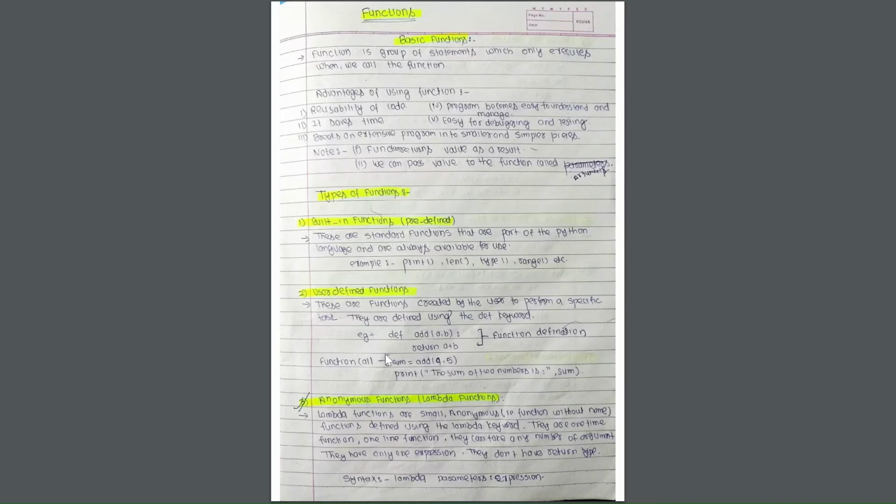Now we have to call the function. Without calling the function, it doesn't run. That's why it is necessary to call the function. sum = add(4, 5). Here 4, 5 inside add are the arguments that we are passing to the add function. After that, print the sum of two numbers is sum.